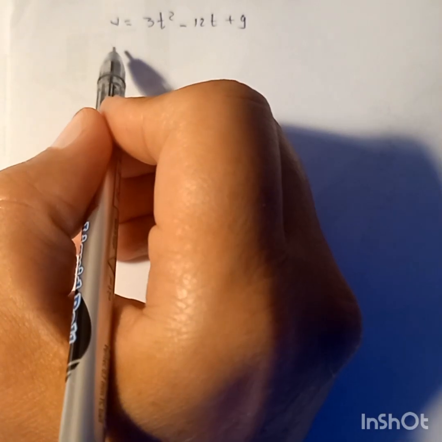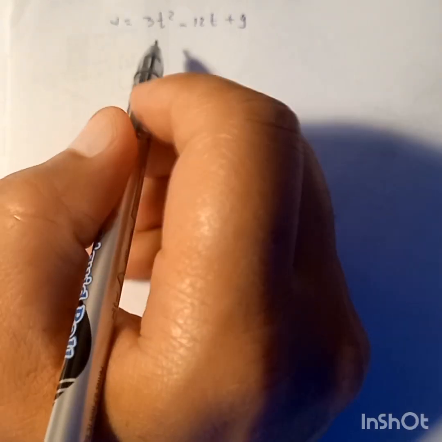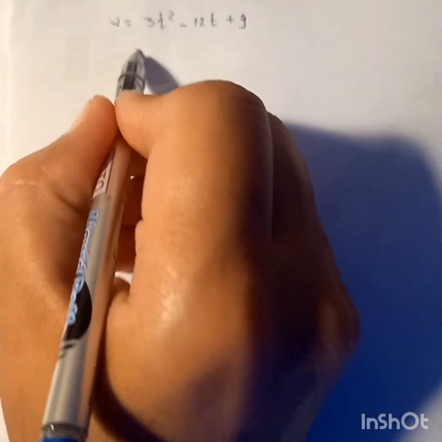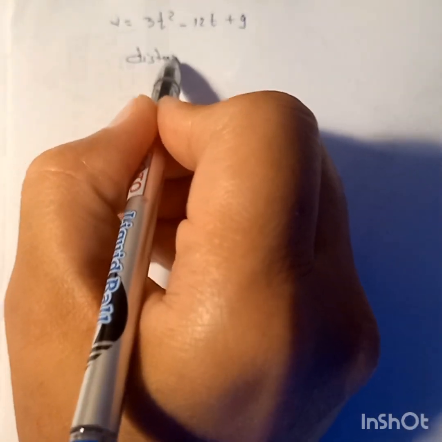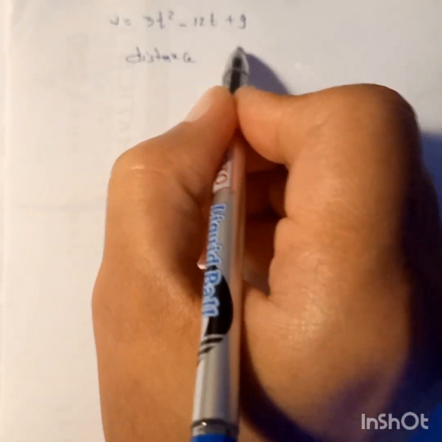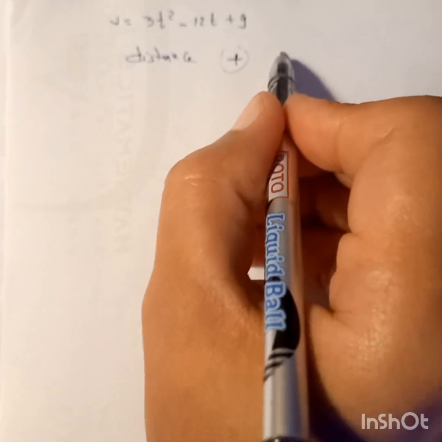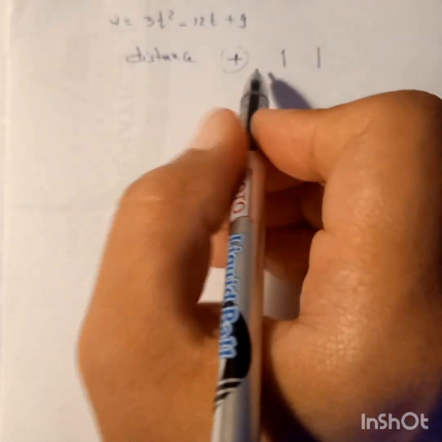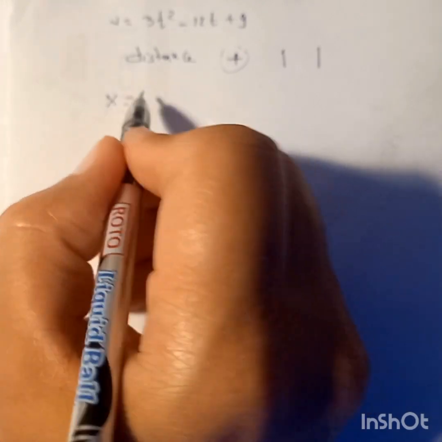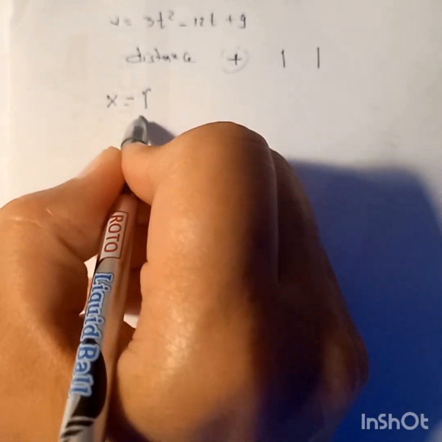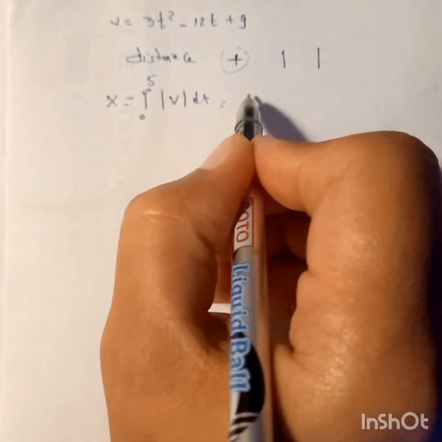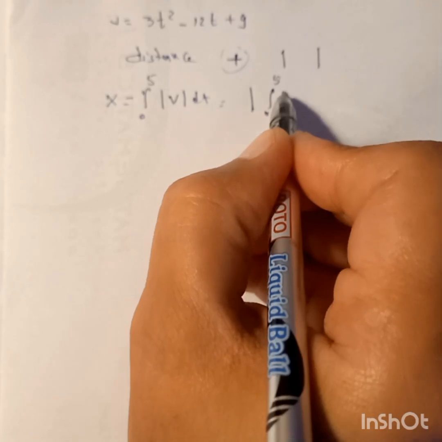For item number 4, it's required to find the distance covered by this body during the first 5 seconds. We need to find distance. Distance means we have to use positive displacement or distance covered. Then we are going to use the modulus. Then distance x equals the integral from 0 to 5 of modulus of v dt.